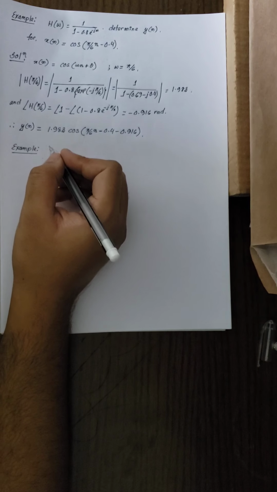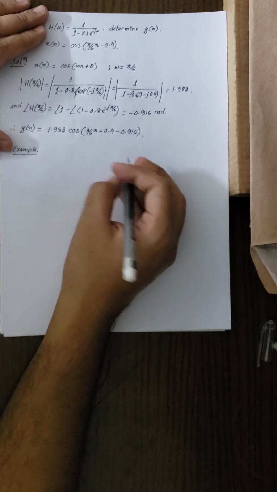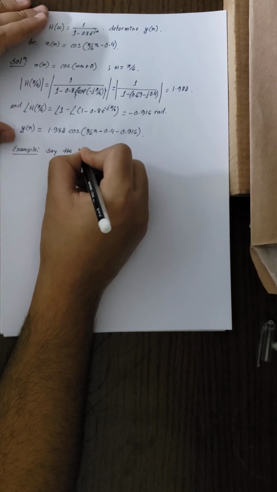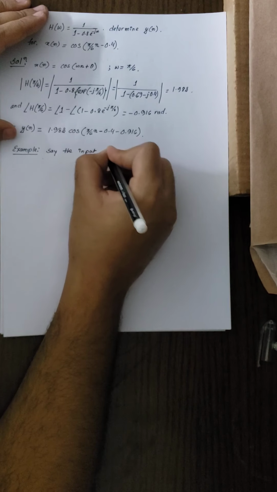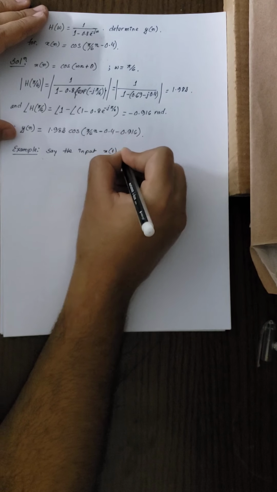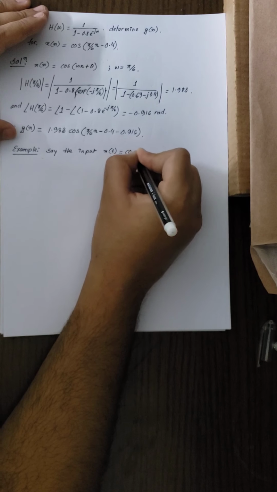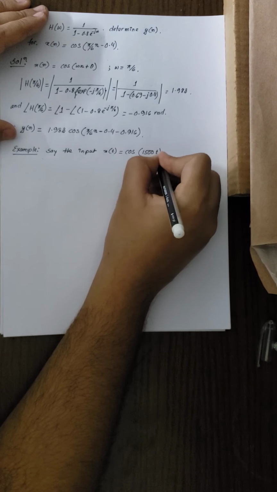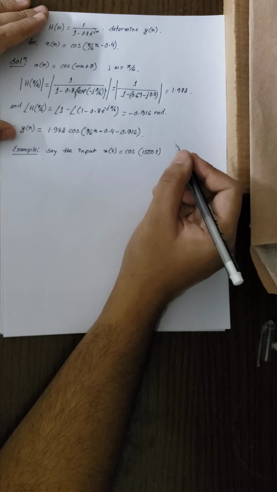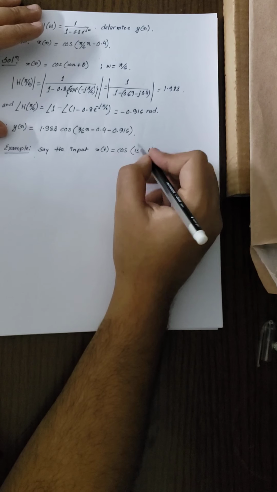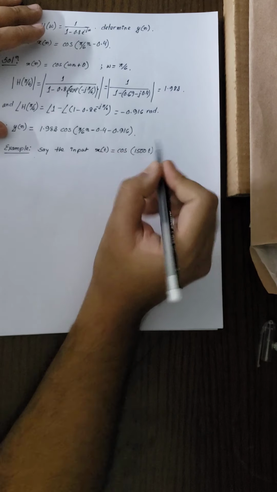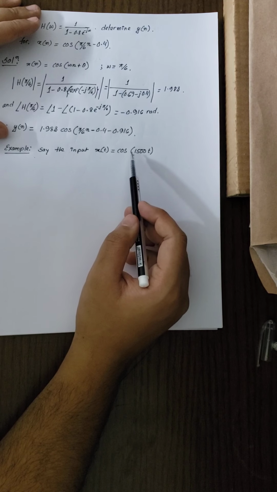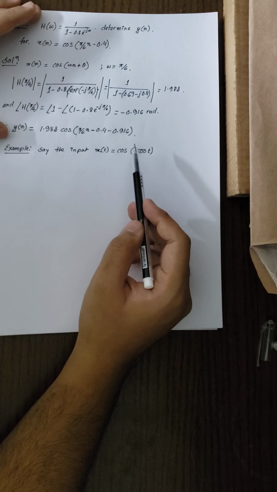Here, let us consider a continuous function. Say the input is given as x of t equal to cosine of 1500t. So we cannot operate a continuous input in a discrete system.